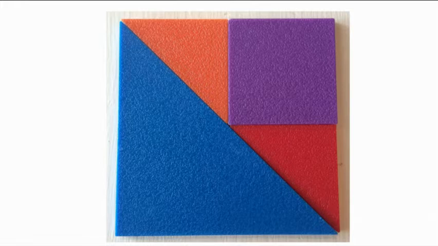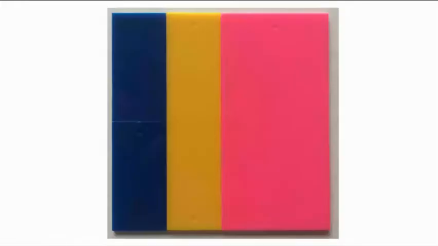All right, welcome back. Let's give it another try with this example. Here we have some blue, some yellow, and some pink. What shape do they make up? How does knowing the name of the shape and the attributes of the shape help us identify the names of these fractions?